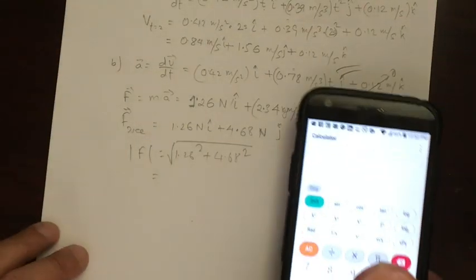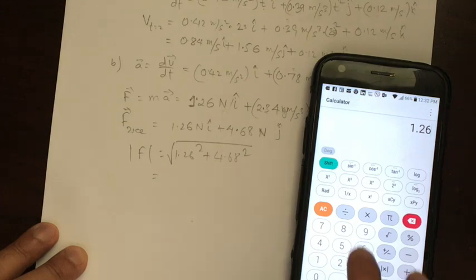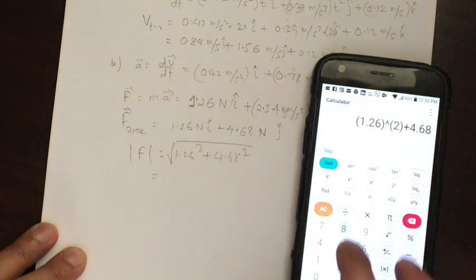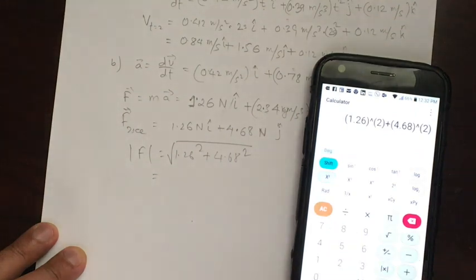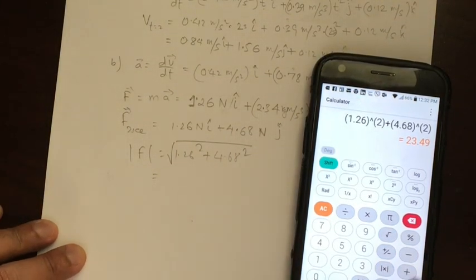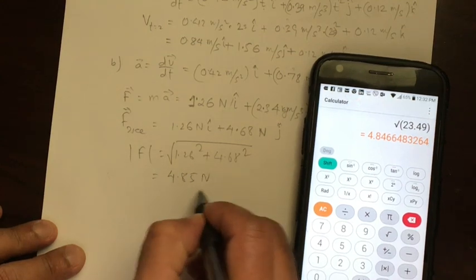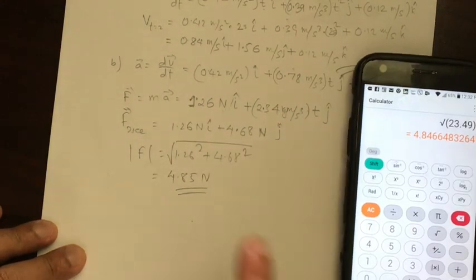So 1.26 squared plus 4.68 squared equals 23.49, and then you take the square root of your answer, and this will give 4.85. Okay, 4.85 Newton will be your magnitude.